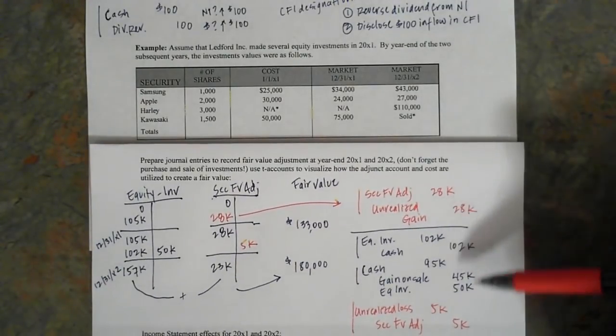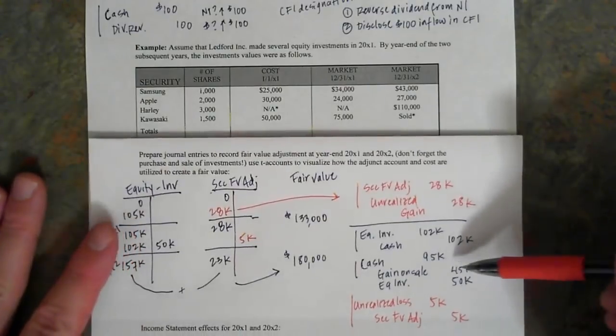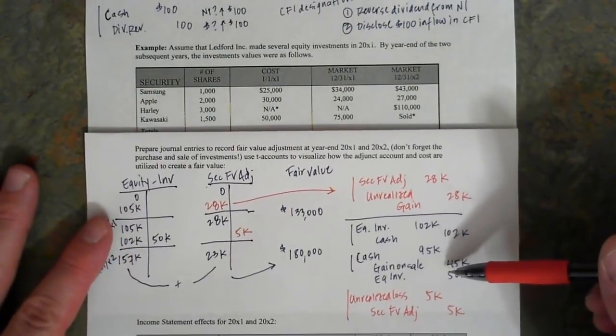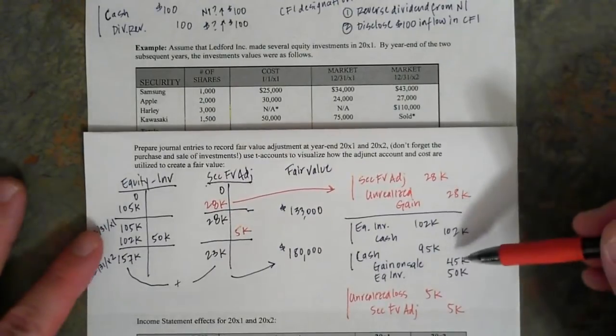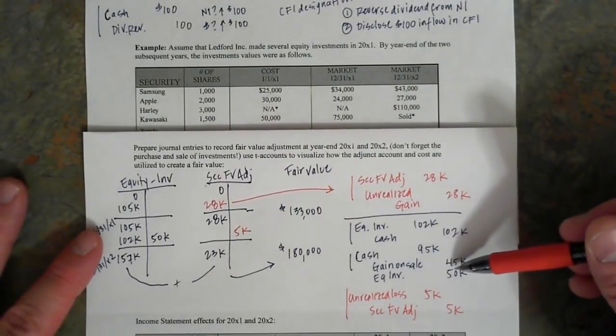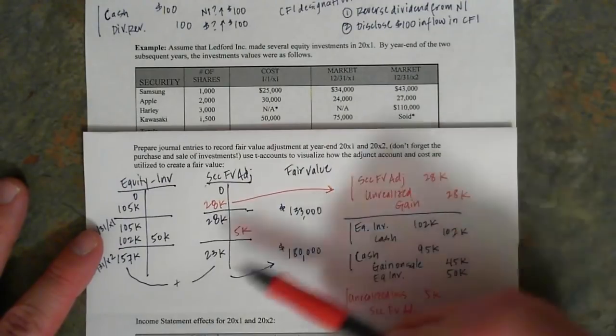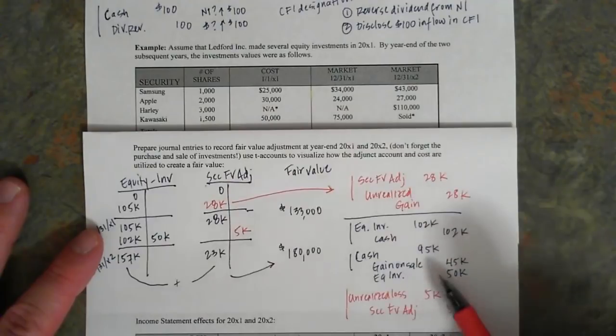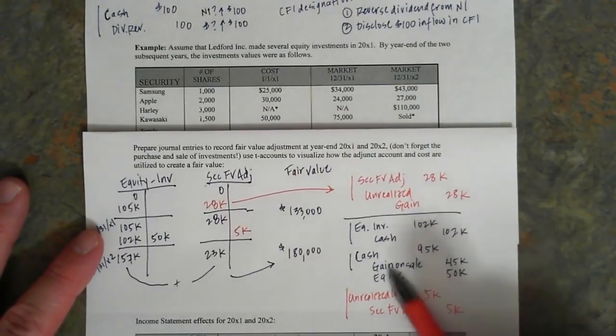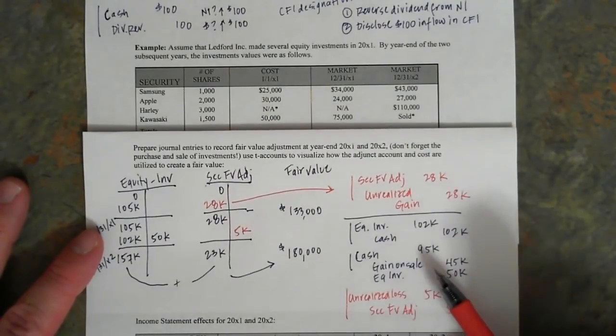We'll talk about it again in class, but it's really essential that you understand I didn't have to reverse this item individually. I didn't have to go in and reverse the security fair value adjustment account for $25,000 when I sold it, because when I rebalanced the portfolio at the end of the second year without that security there, after selling it, it reverses itself.